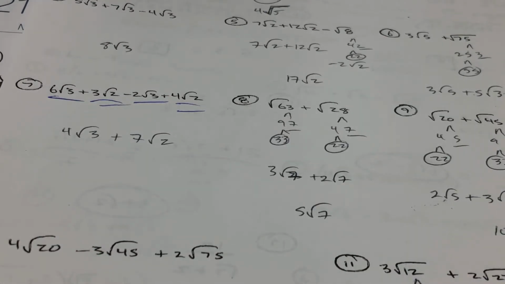Square root of 63. 9 and 7. 9 is 3 and 3. So 3 root 7 plus square root of 28. 4 and 7. 2 and 2. It's 2 root 7. 3 root 7 plus 2 root 7 is 5 root 7.